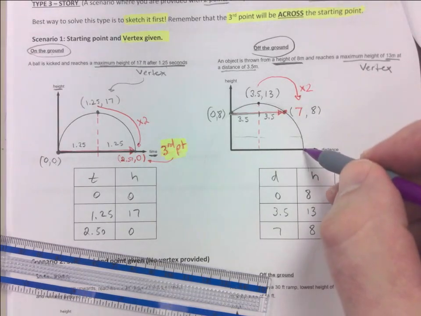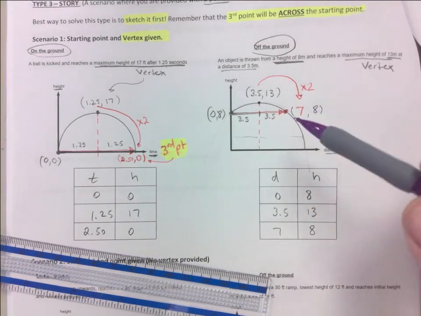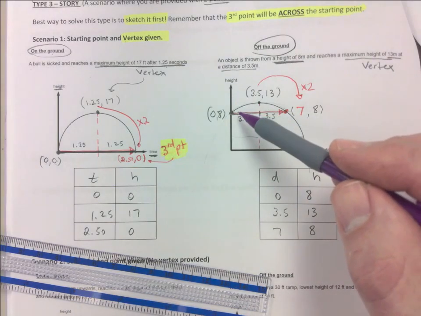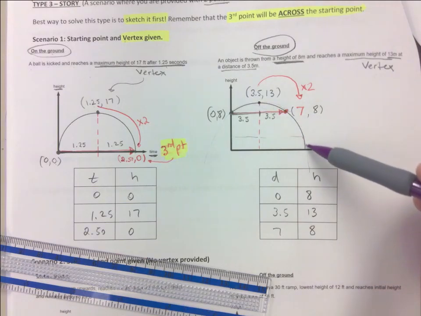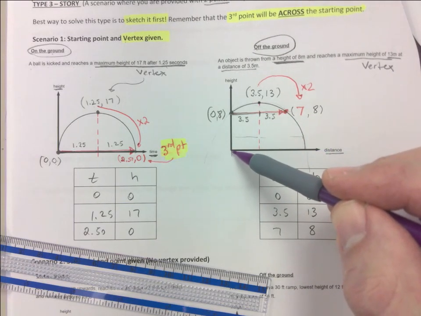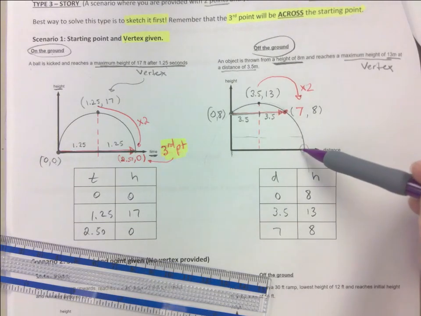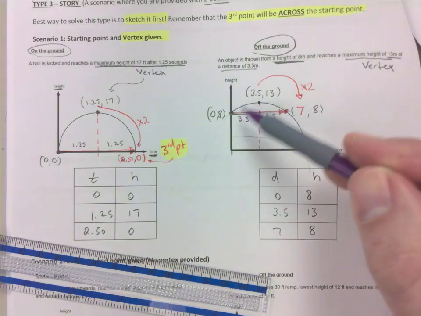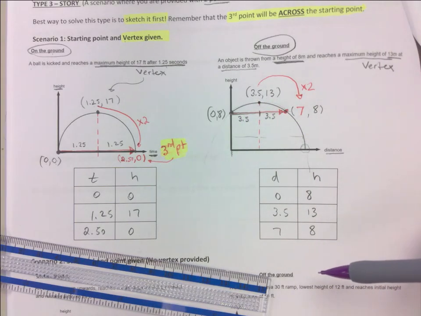Yes, absolutely. So this question would definitely be ripe for me asking how far away will this object land from the original point? It will ask for that x-intercept. Does that make sense? So once you have an equation, but you need to focus on these 3 first, then come up with your equation.